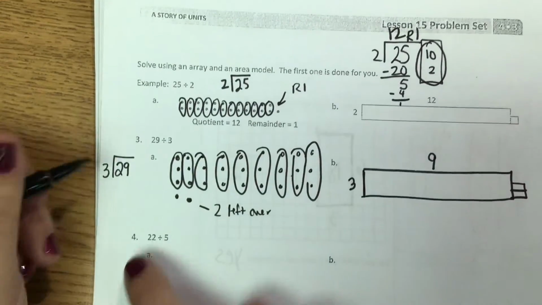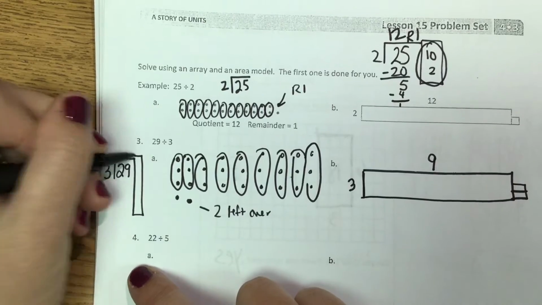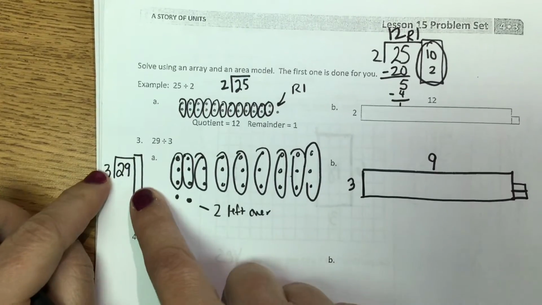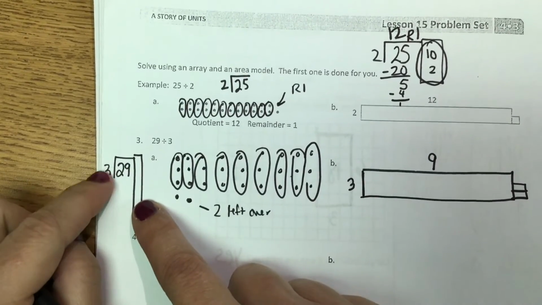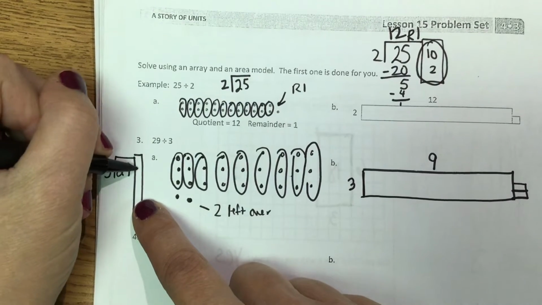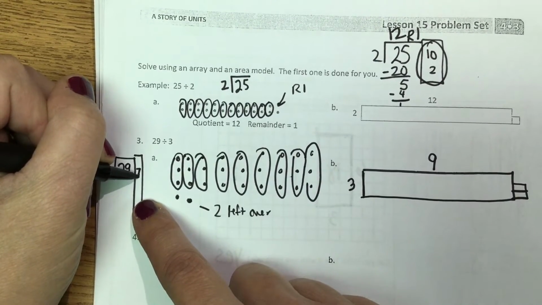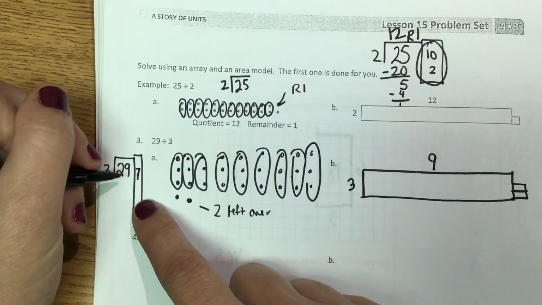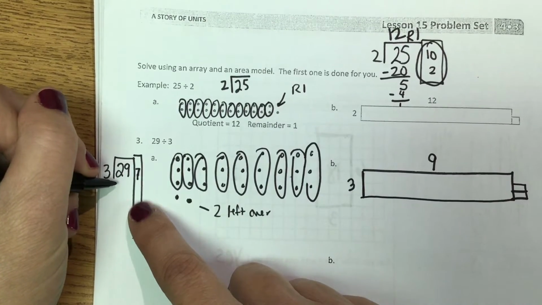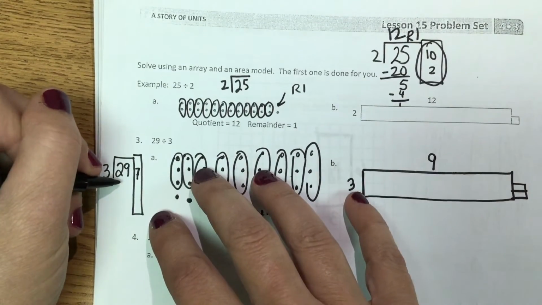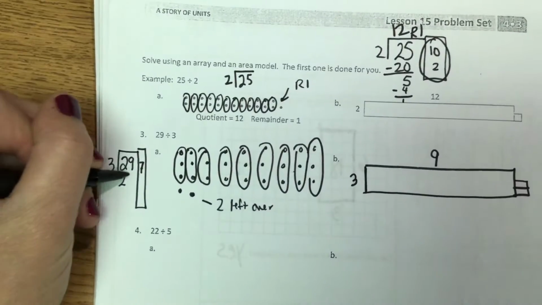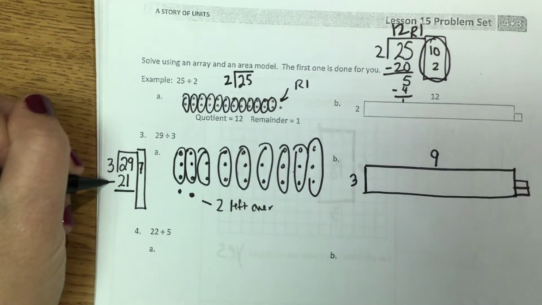But you can also think of your math like this. So 29 divided by 3. Well, what's going to get me really close to 29? 3 times 7. 3 times 7 is 21. Subtract.